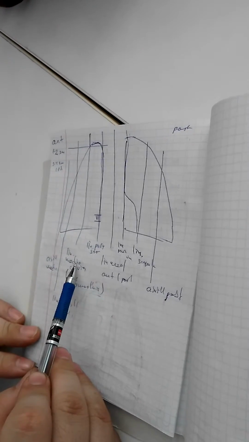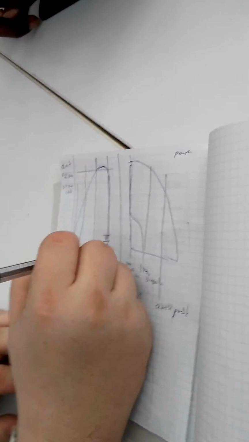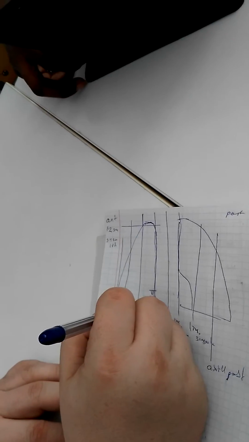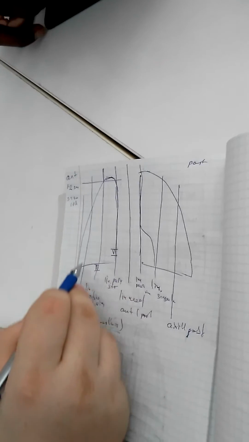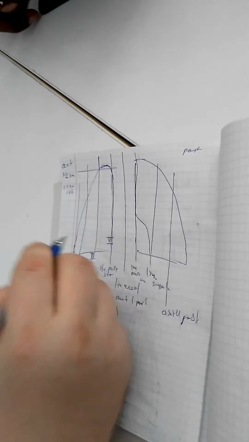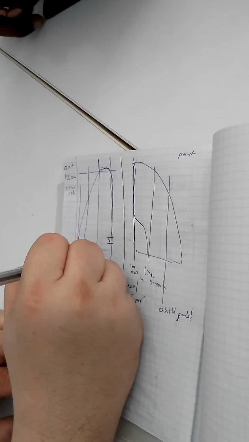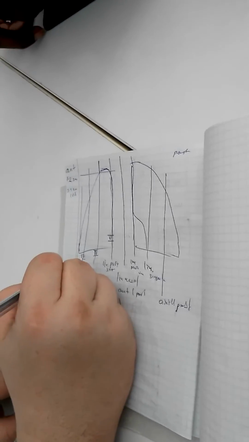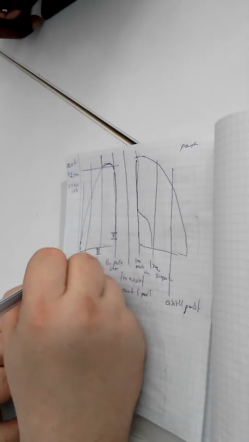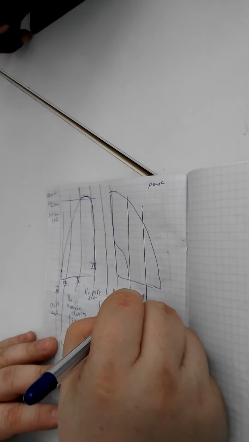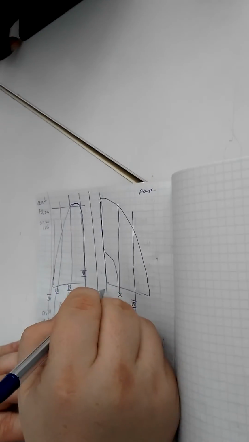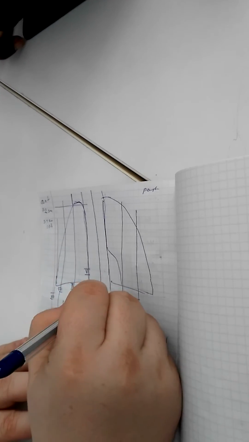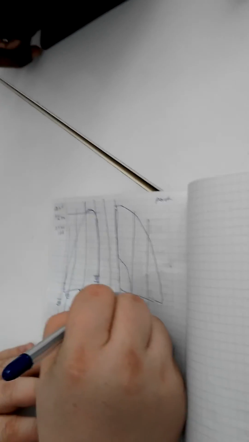Linea medioclavicularis, right side, at the level of the 6th rib. Next, axillaris anterior, 7. Axillaris media, 8. Axillaris posterior, 9. Scapularis, 10. And linea paravertebralis, 11.